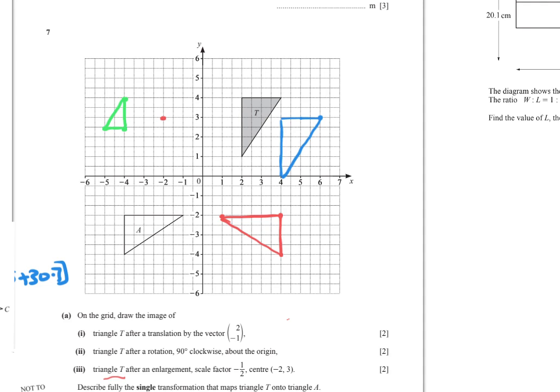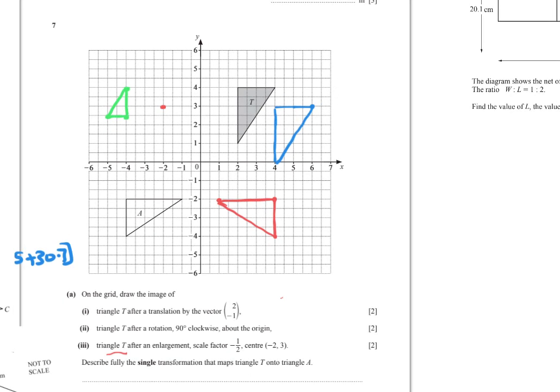So this is the image by enlargement by scale factor -1/2 about the center -2, 3. Now describe fully the single transformation that maps triangle T to A. T to A. So this reflection about the line y equal -x.